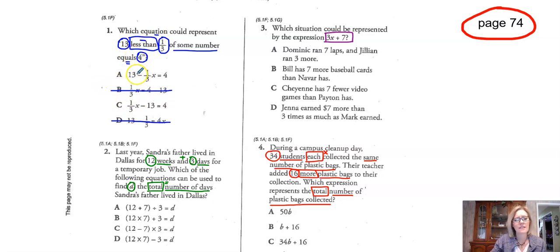So let's look at this. This can be a little confusing. These two have the exact same numbers in them, but only one of them is correct. And this says 13 less than 1/3. Well, that looks like this one right here. 13, and then we have a subtracting sign, and then a 1/3. And to find 1/3 of a number, you would multiply that number by 1/3. And x would be that number, and we're multiplying by it. So both of these have that.